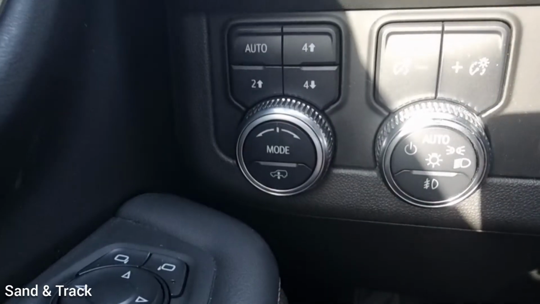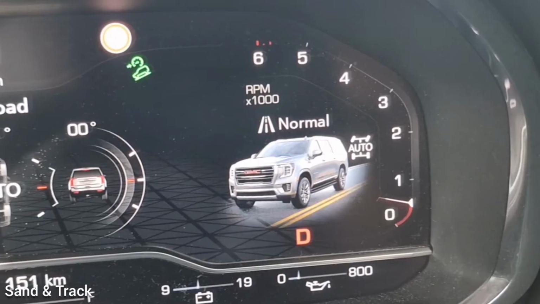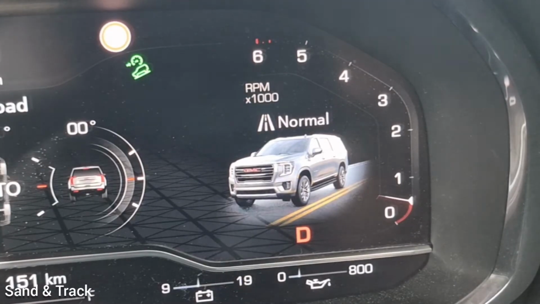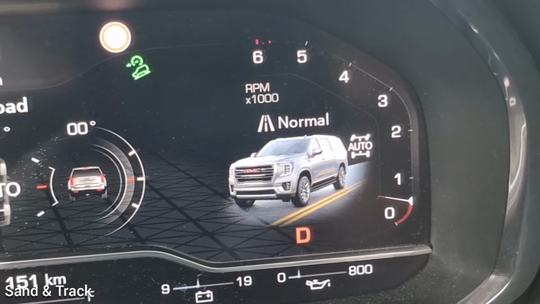Automatic four-wheel drive sends power to all four wheels at the same time. It varies the power depending on the driving conditions of the road. This results in slightly lower fuel efficiency.